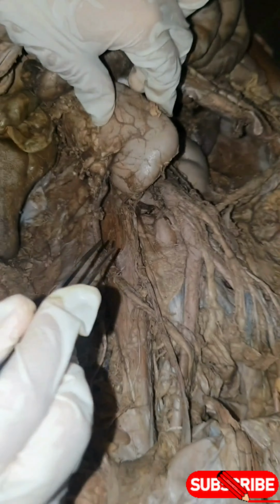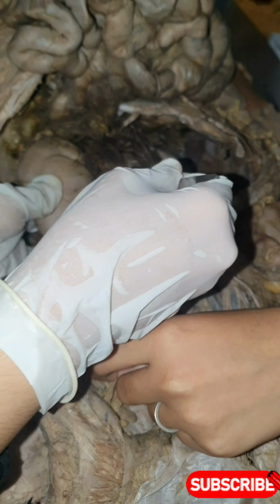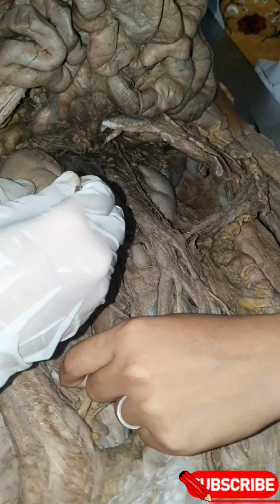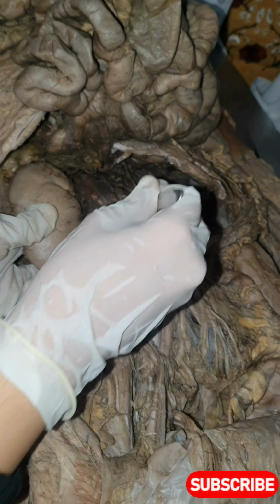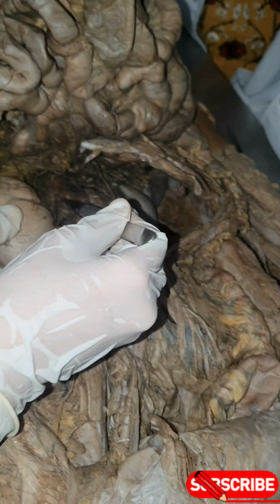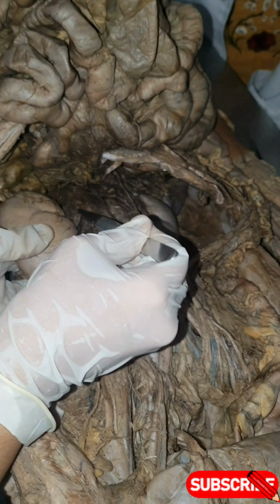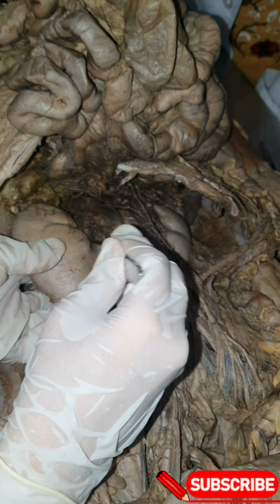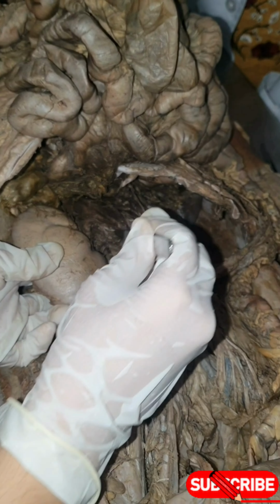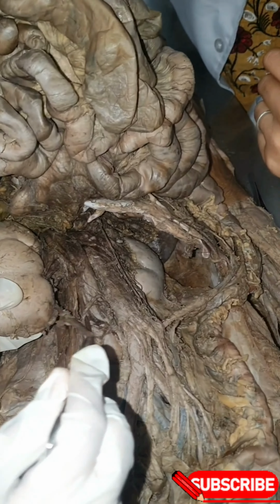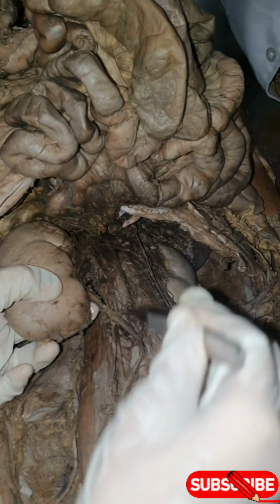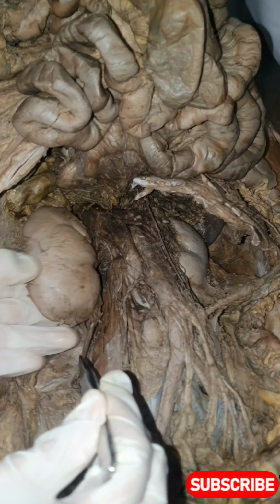And next, on the medial side, we will find the hilum of the kidney, where blood vessels are coming. So from anterior to posterior, first we have the renal vein. This is the renal vein, and next is the renal artery. This is the renal artery, and next is the renal pelvis, which continues as the ureter. This is called the ureter. This is all about the right side.